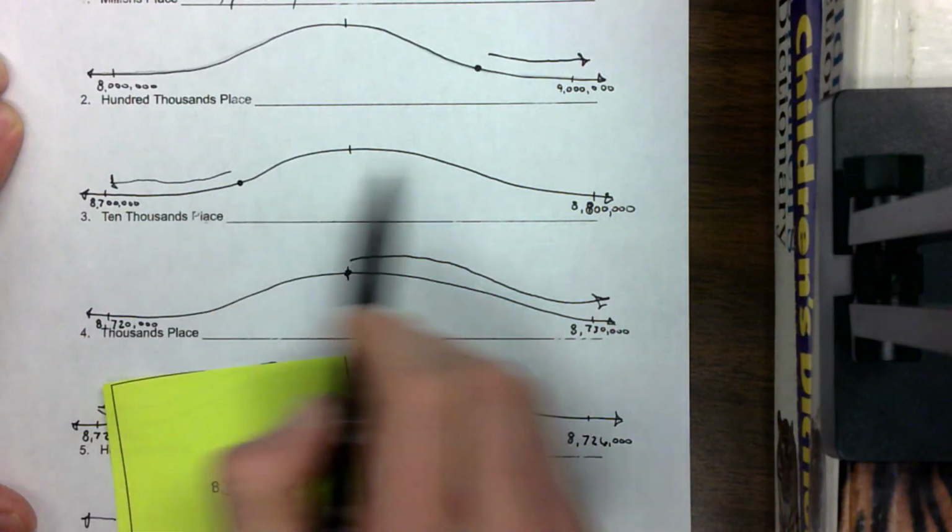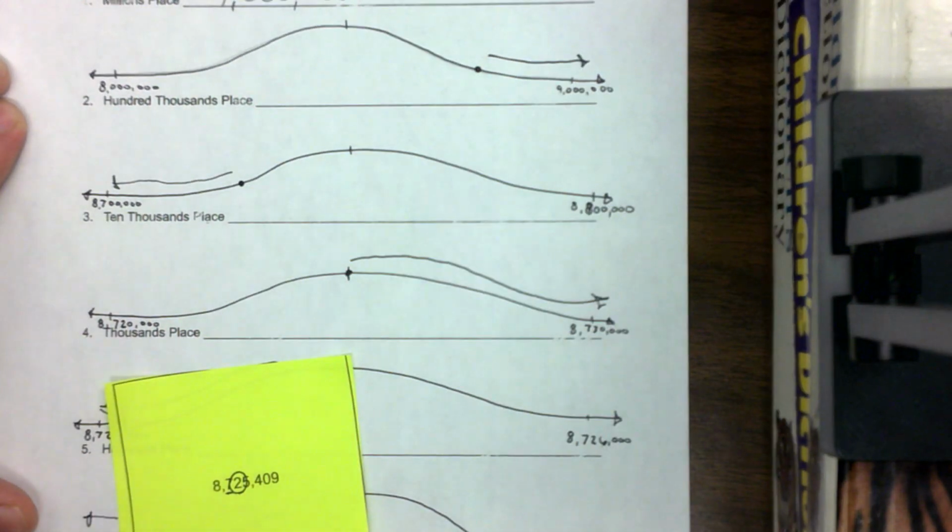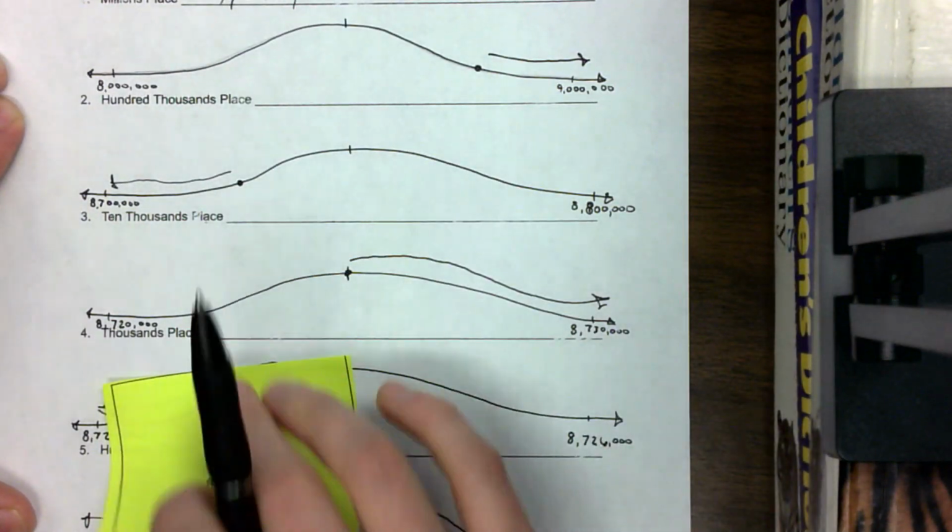Part of the difficulty in teaching this is just saying all these giant numbers 87 times a day, so bear with me.